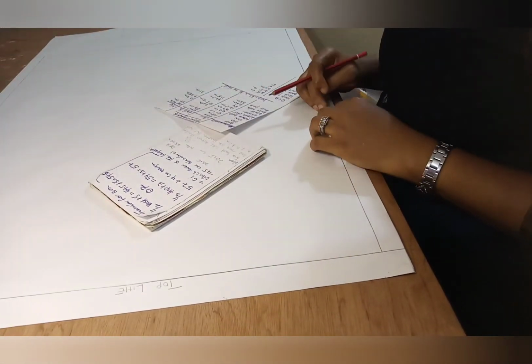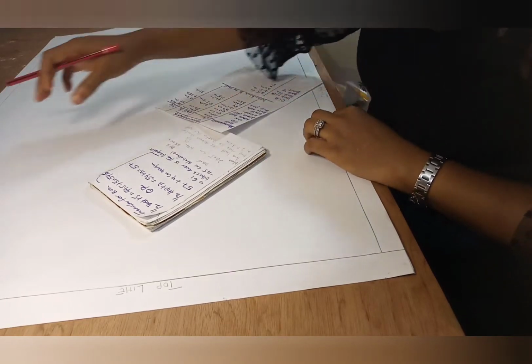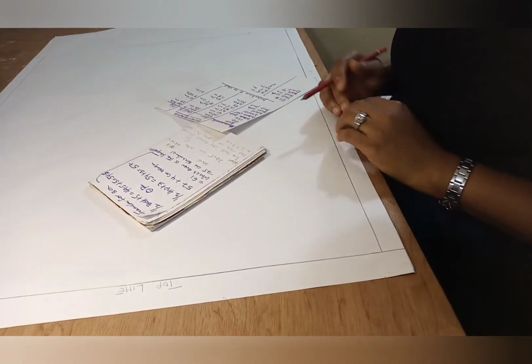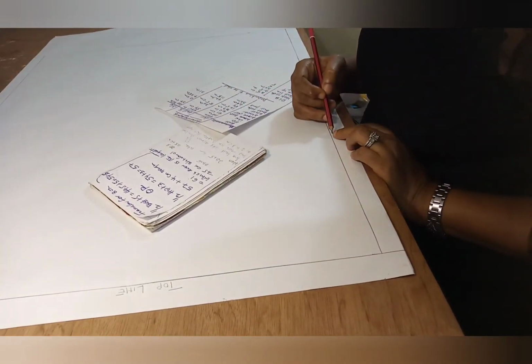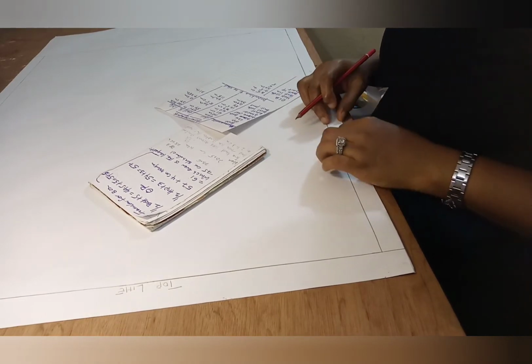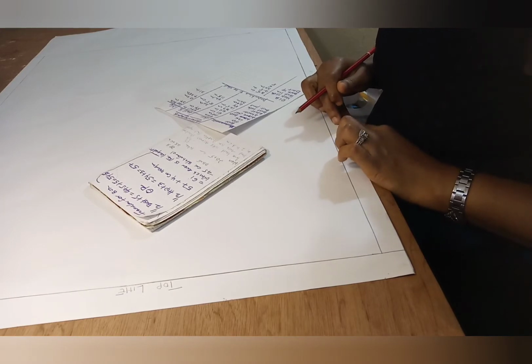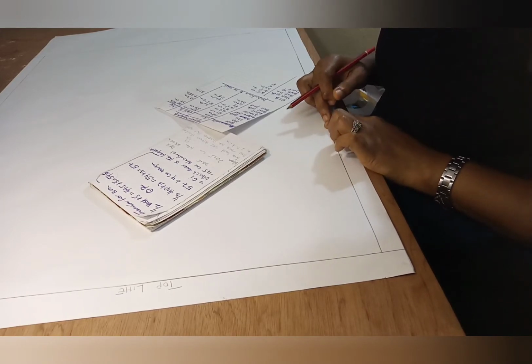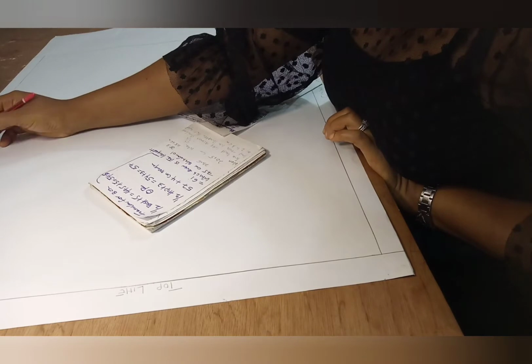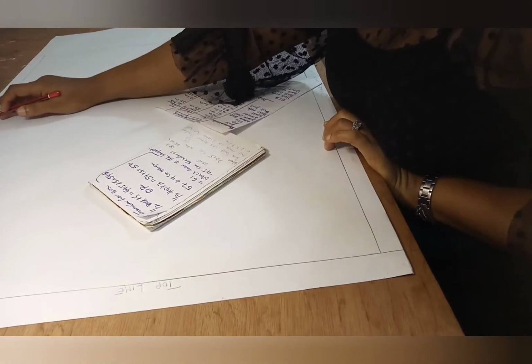Now, in order to get this bust, what I did was to mark 2.5 cm here on this line so that I can get the line to work with. From this 2.5 cm, I measured my 57. This is the remaining measurement on this CF.